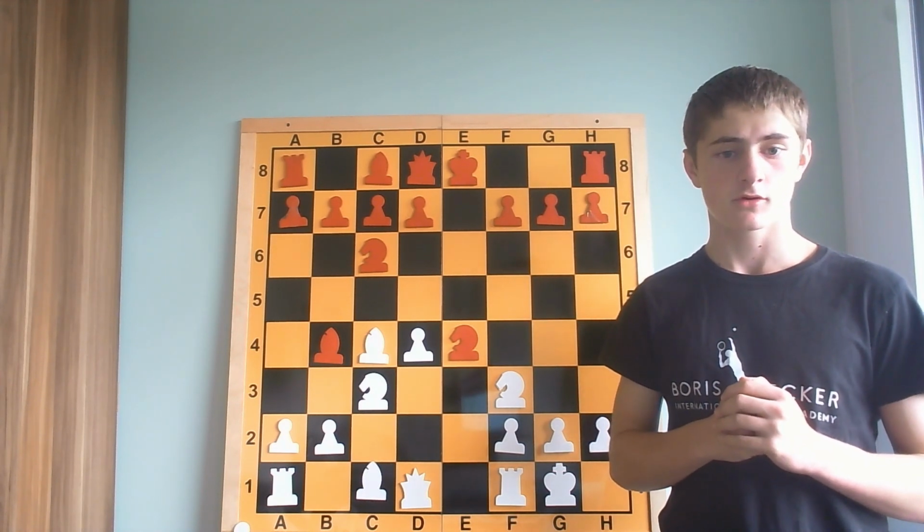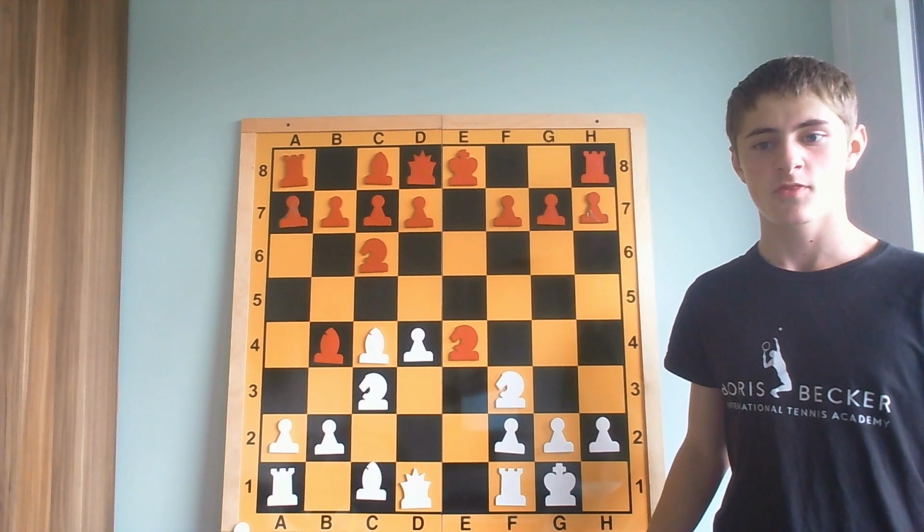And now I'll show you the already named Giuoco Pianissimo variation of the Giuoco Piano with pawn to d3 on the fourth move.